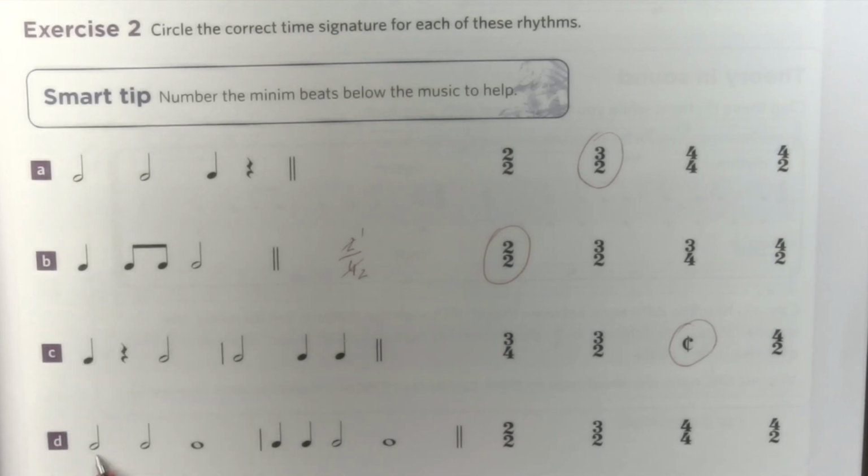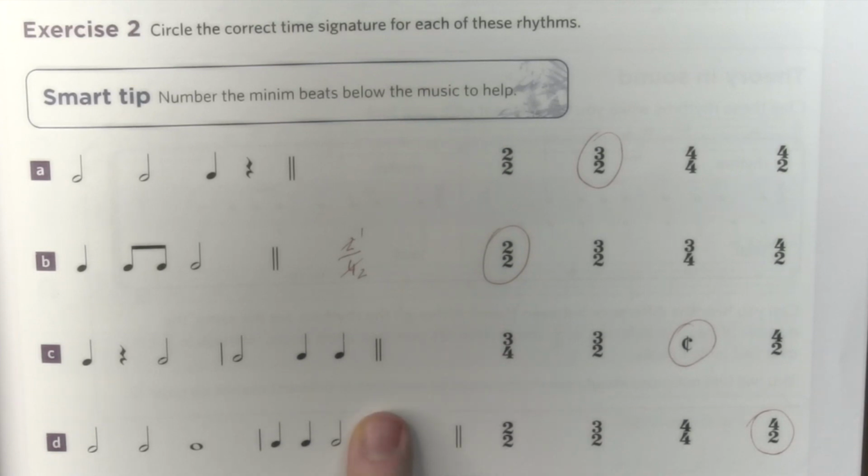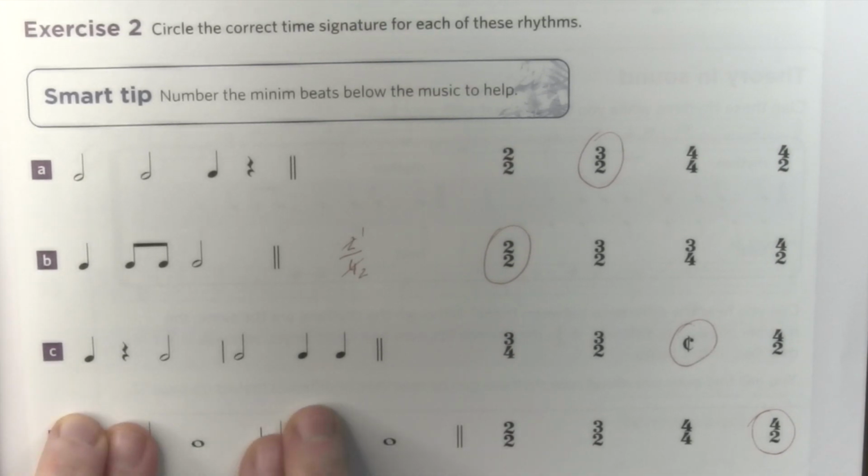Last one, we have 1, 2, 3, 4 minims. This is either 8/4, which in grade 2 you don't need to know about, or 1, 2, 3, 4 minims. So the answer here is 4 halves, which means exactly 4 minims in a bar. 4/4 is not correct because we would just need to have half of the bars. So this would be 4/4, this would be 4/4.